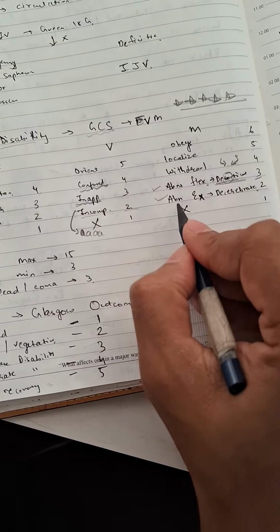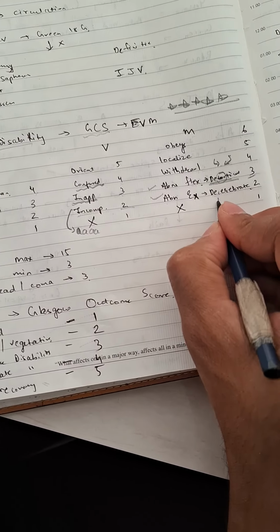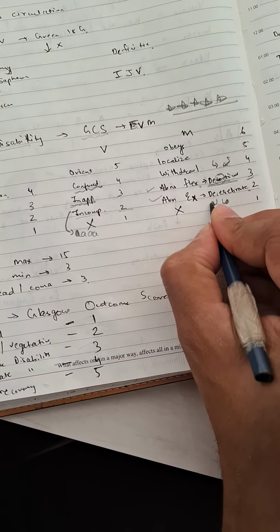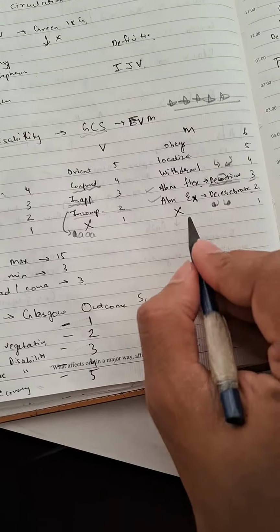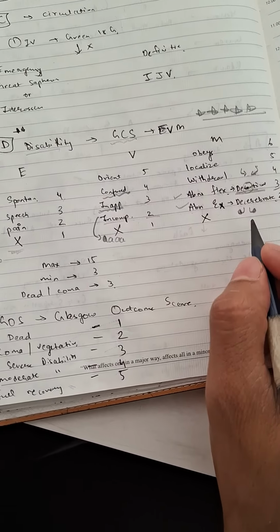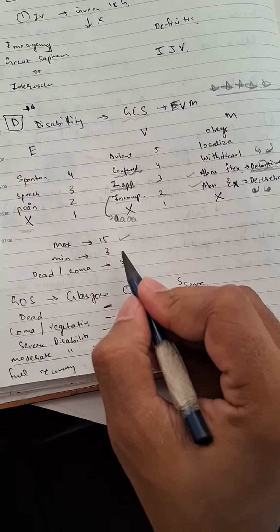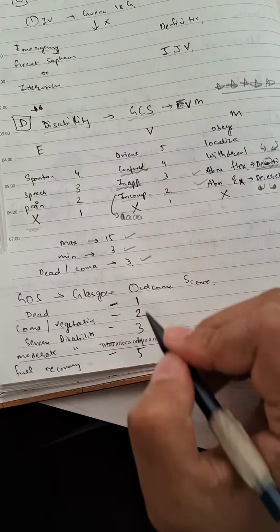Alright, this is 3. What do you mean by abnormal extension? It is called decerebrate. In that, on stimulus, the patient's hand will go out. It will be away. It will be extended. So it is decerebrate. And 1 is no response. What is the maximum GCS score? It is 15. What is the minimum GCS score? Which is 3. If the patient is dead or in coma, it is 3.